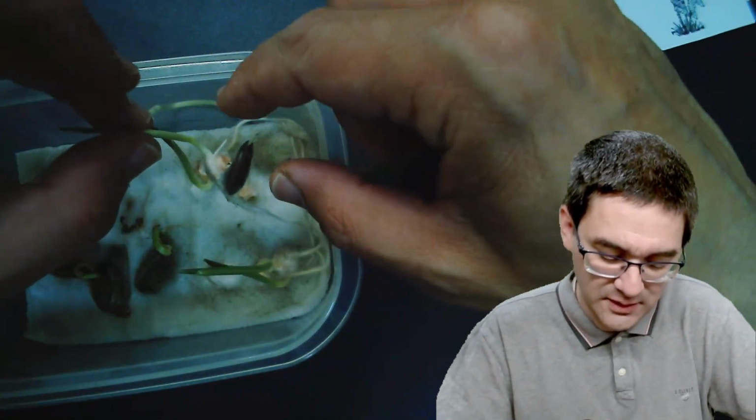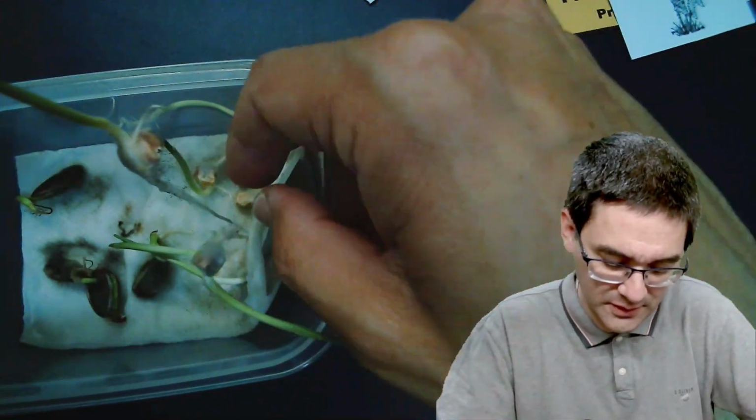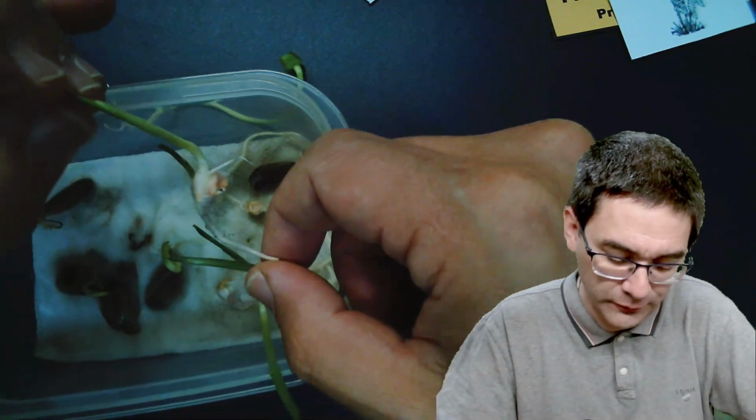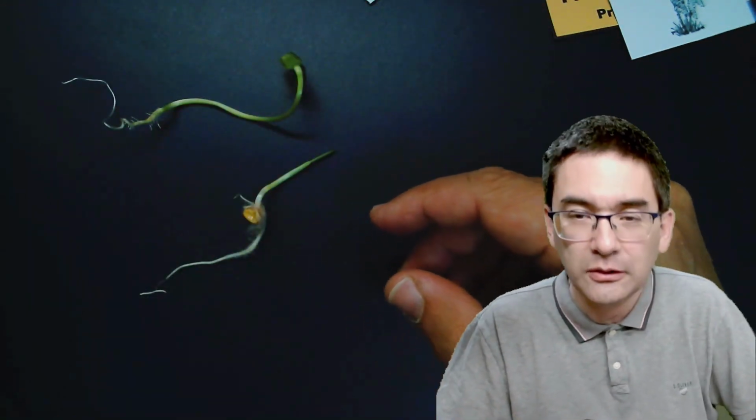Okay, see, the sunflower is still here. Let's remove this. It doesn't matter. Okay, I'm going to just rip it off. Okay, so let's have a closer look at them.